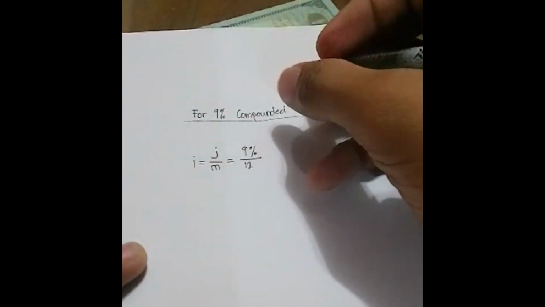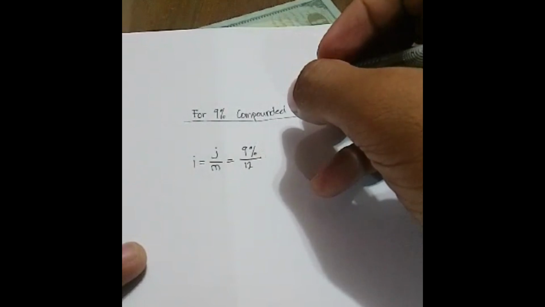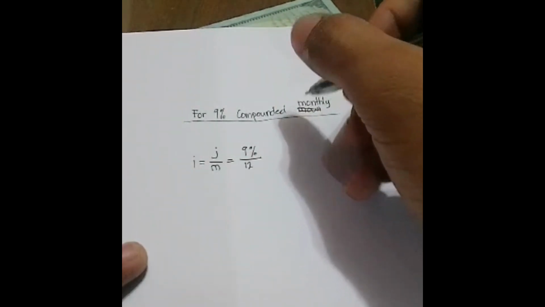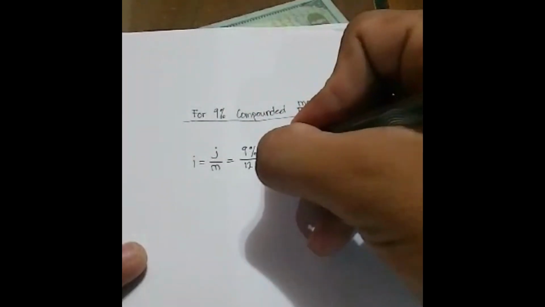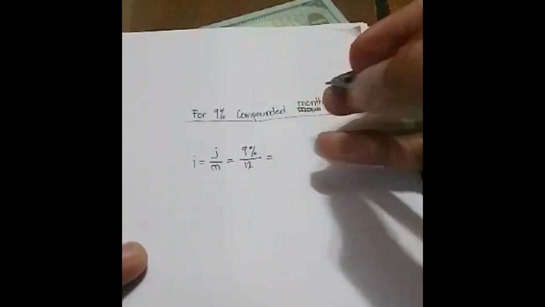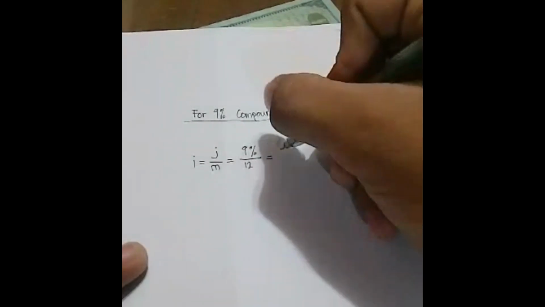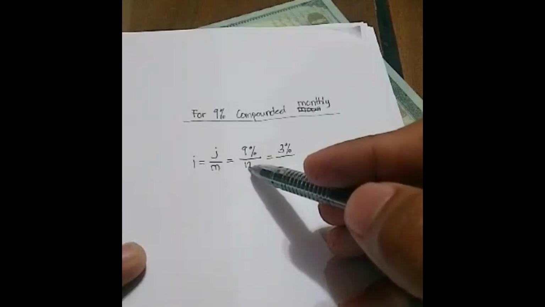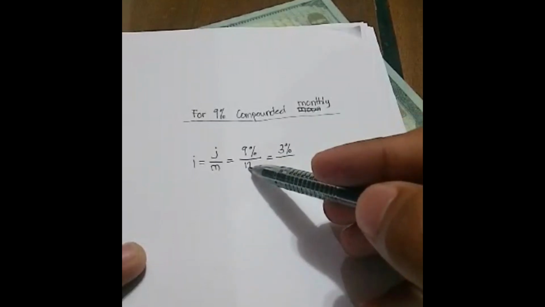Then pwede pa siyang i-simplify by 3. So divide numerator and denominator by 3. 9 divided by 3 is 3. Then the percentage sign. Then the denominator, 12 divided by 3, should be 4.